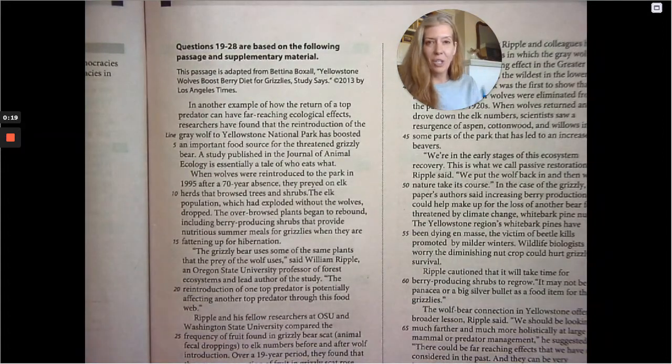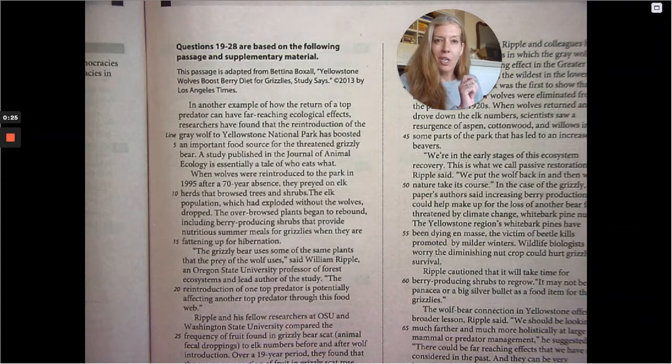Again, another thing that you will see in the room is kids that start to look at the table before they look at the questions. You always want to look at the questions first to know why you're looking back at the table. So please keep that in mind.